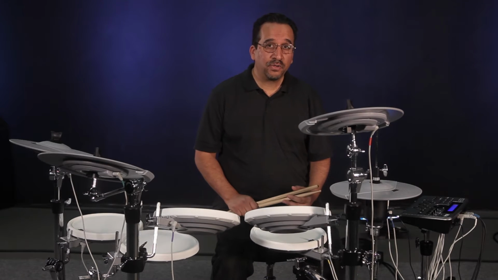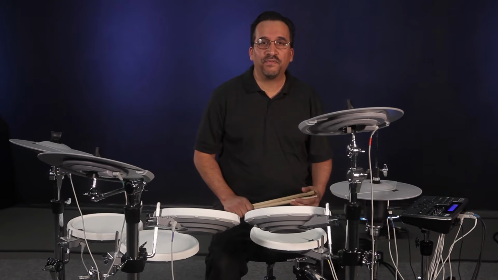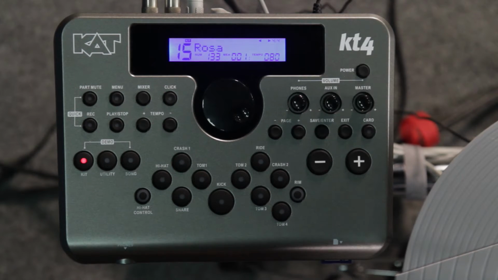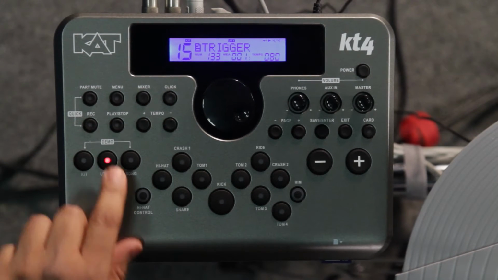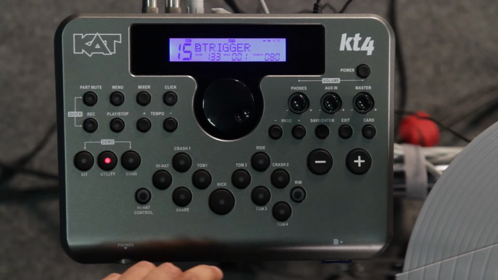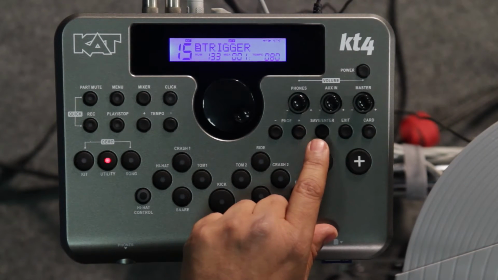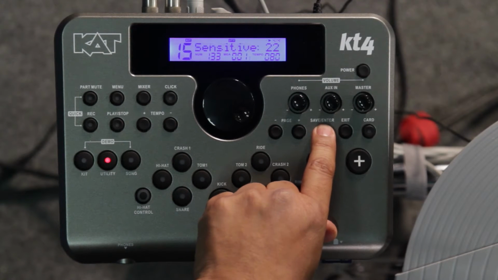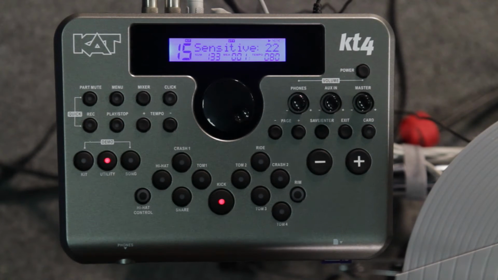Let's take a look at how to adjust the trigger parameters in your KT4 module. First thing you're going to do is hit Utility to get into the trigger parameter. Next thing to do is just simply enter the trigger parameters by hitting Enter. You'll see sensitivity is up.